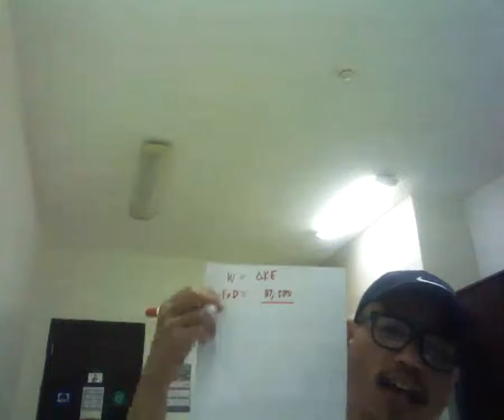Work is equal to force times distance. The D here is the total distance. 37,500 divided by 1.67 gives us the force. Sotero, why do we compute the force?